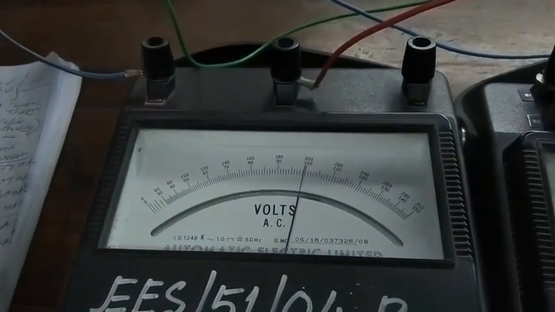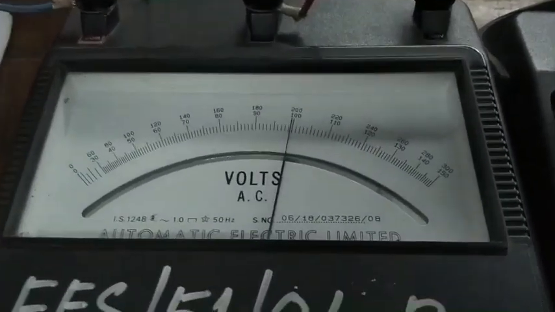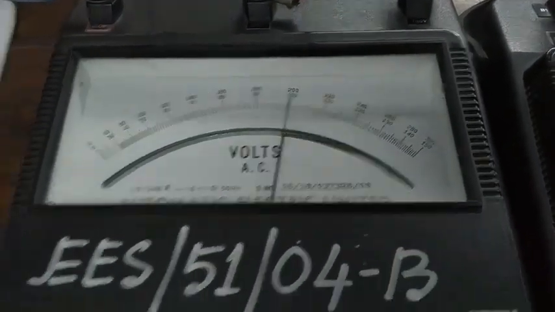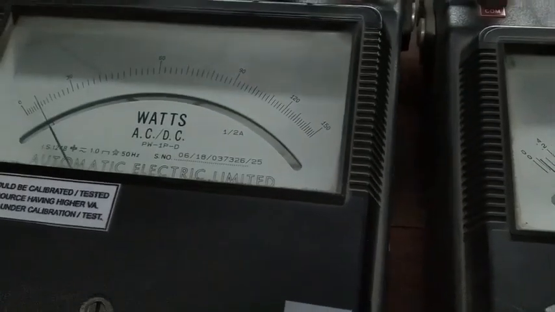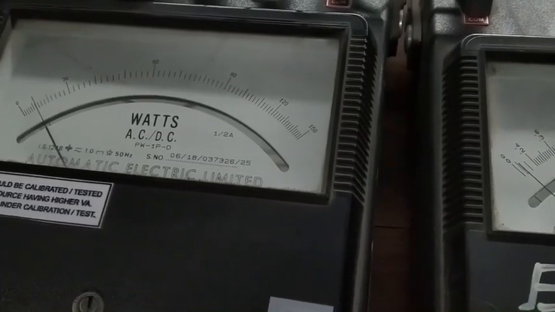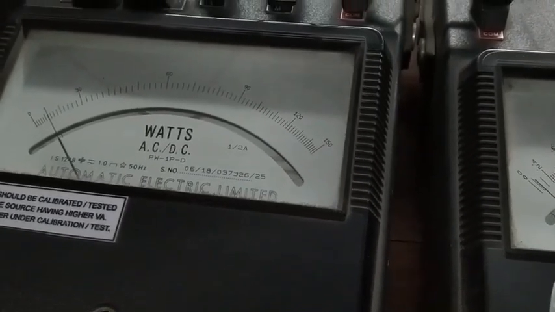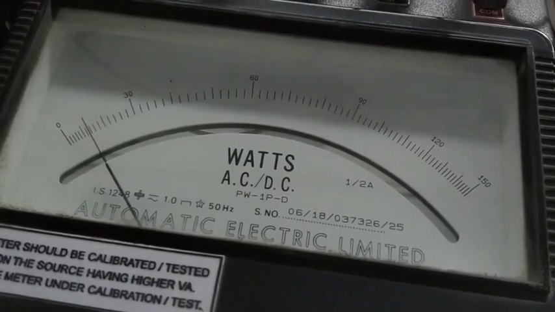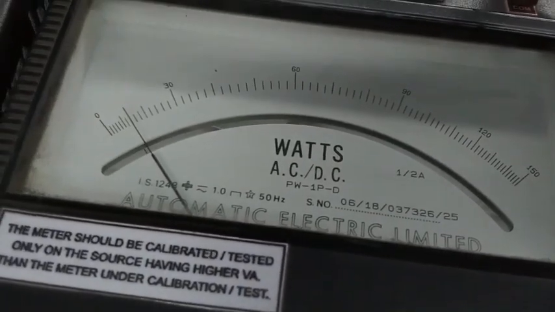Now the voltage is 200. I note down 200 volt. Now I see the wattage reading. Here it is 14 into 2 watt.